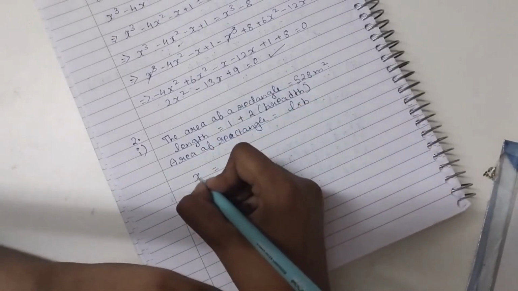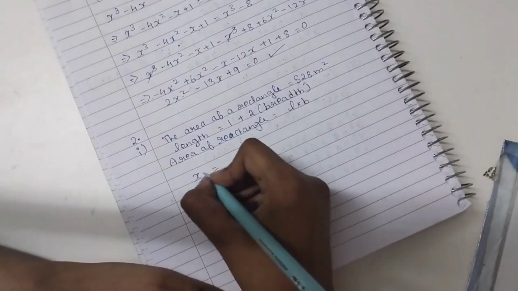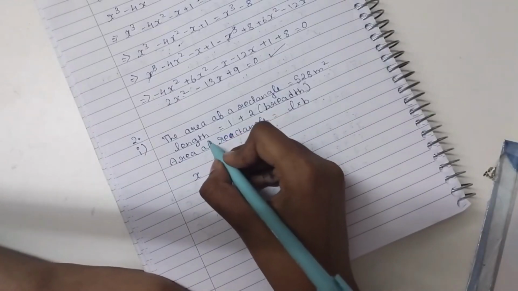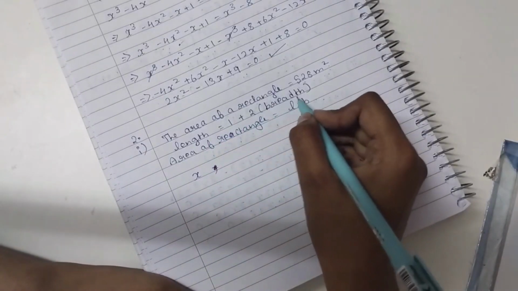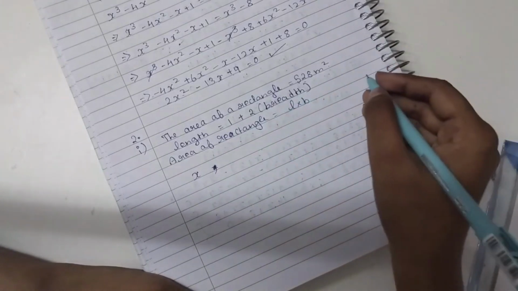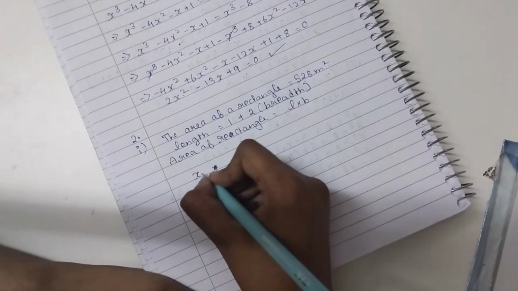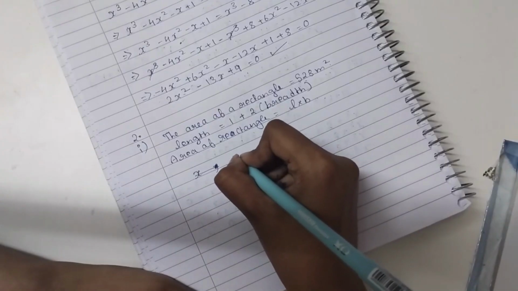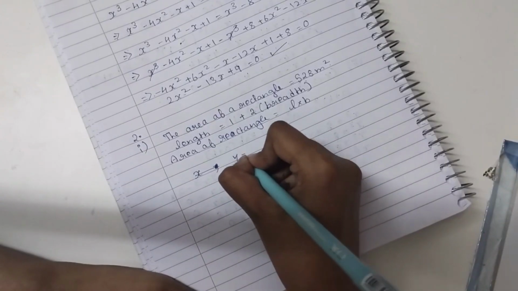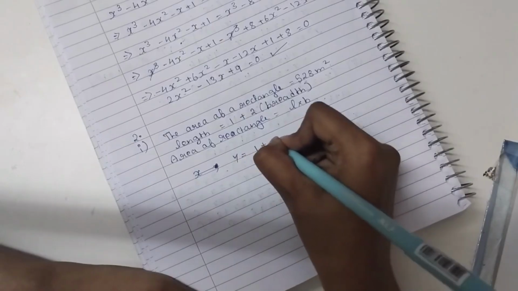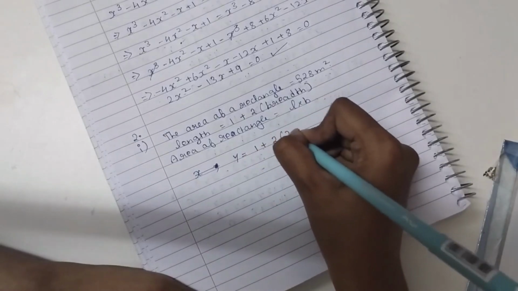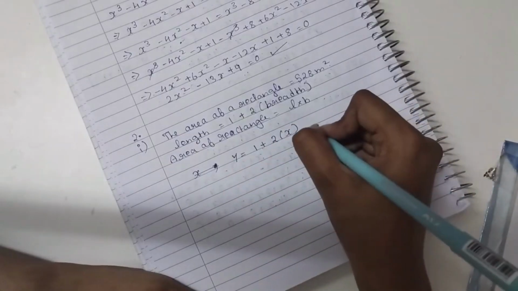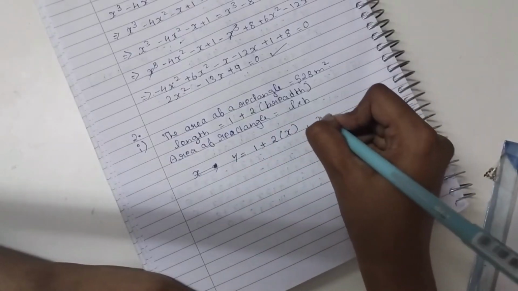So if we take the breadth as x, and we know that the length is equal to 1 more than twice its breadth, where breadth is equal to x, then we can say that length, which is y, is equal to 1 more than twice its breadth, which is x. And we already know that the breadth is x.